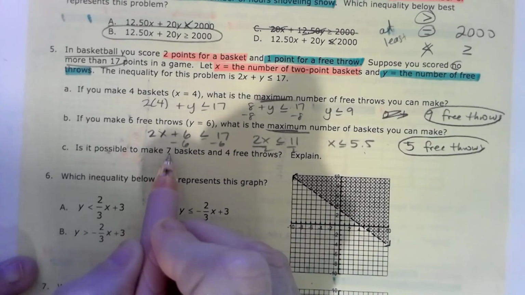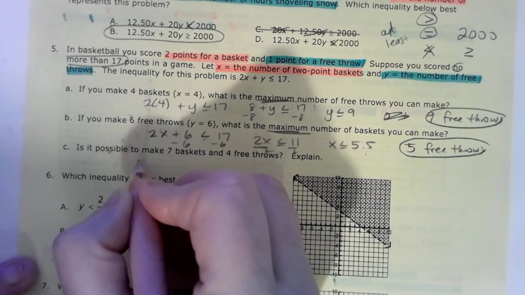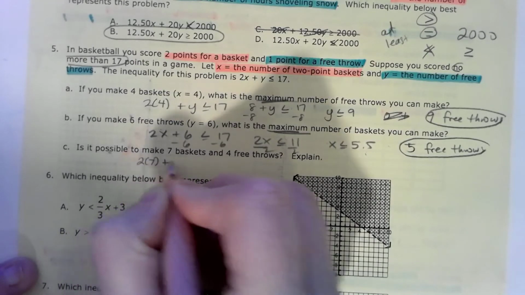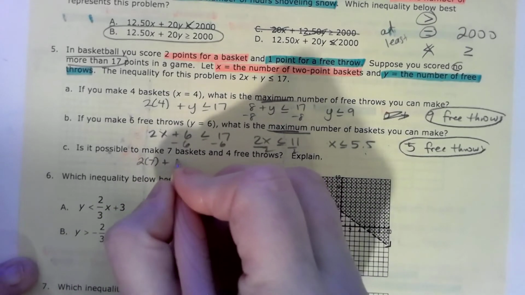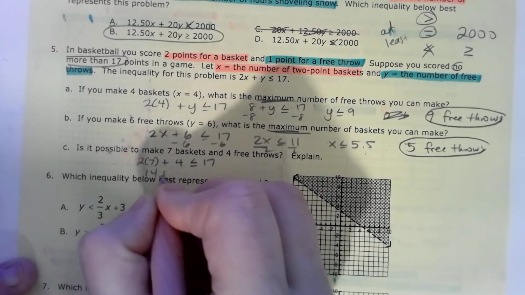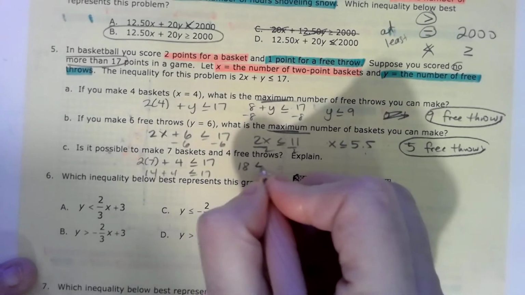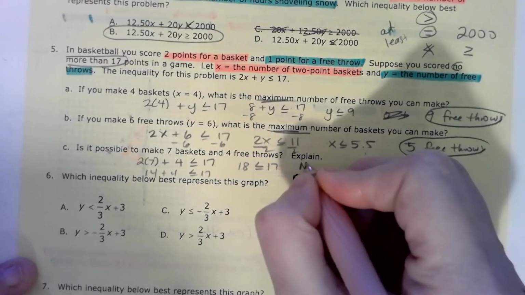So now it says, is it possible to make 7 baskets and 4 free throws? So baskets are X, so 2 times 7, and 4 free throws plus 4, is that less than or equal to 17? Well, 14 plus 4 is 18. Is 18 less than or equal to 17? No.